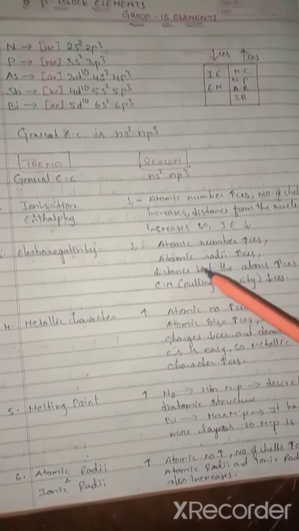The tendency to exhibit the -3 oxidation state decreases down the group. Why does it decrease down the group? Due to the increase in size and metallic character. Yesterday we discussed what happens to the metallic character when we move down the group. So the tendency to exhibit -3 oxidation state decreases due to increase in size and metallic character, and the stability of the +5 oxidation state also decreases down the group. So -3 decreases, and +5 also decreases down the group.